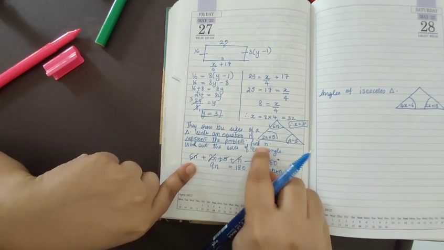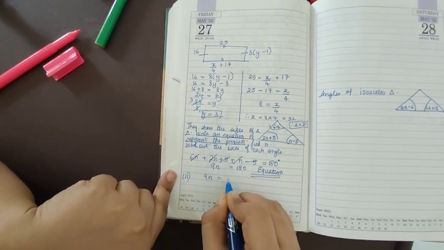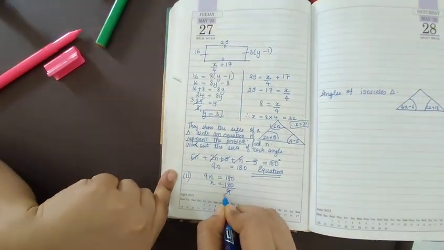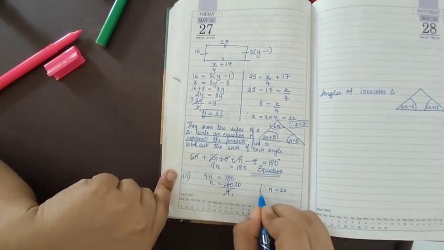Now you have to find n. That's the second part, to find n. How will we find n? 9n is equal to 180. Therefore n is equal to 180 upon 9. 9 1s are 9, 9 2s are 18. Therefore n is equal to 20.